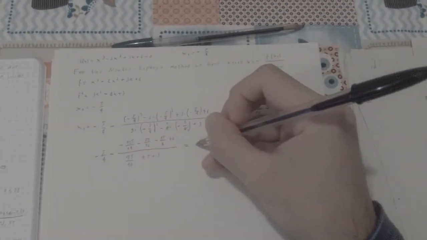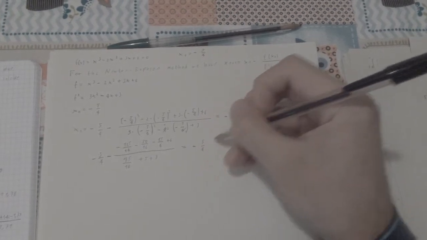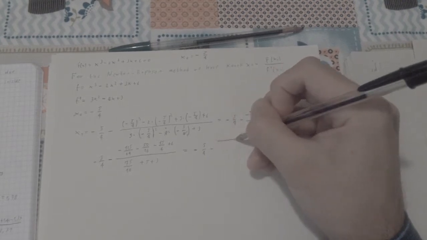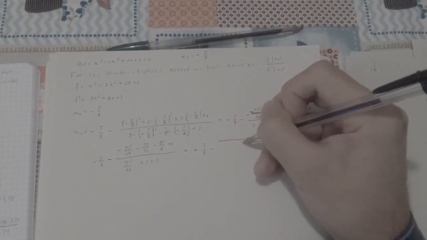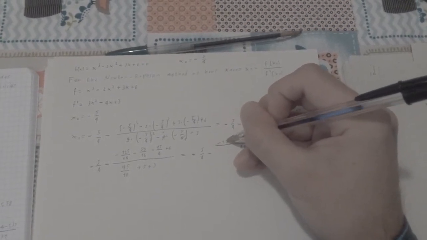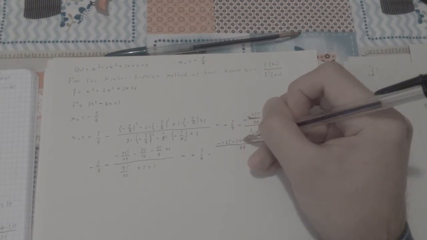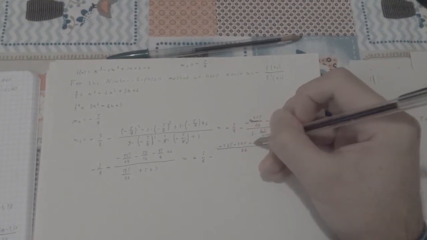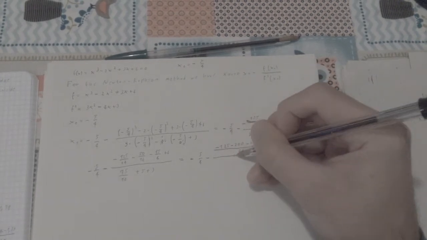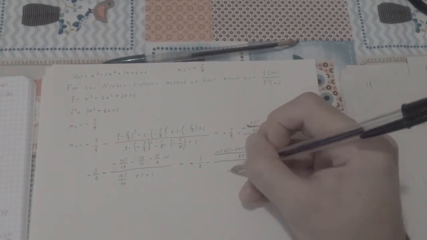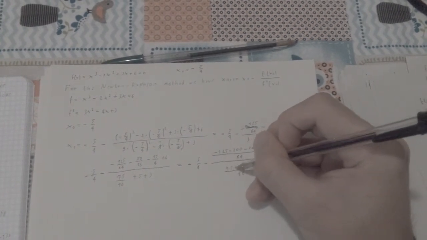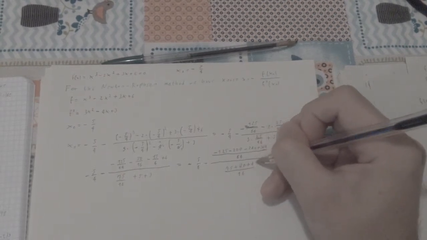So this actually gives us negative 5 over 4 minus, I'm gonna go with 64, so negative negative 125 minus 200 minus 240 plus 384, and everything over, I'm gonna go with 16, so 75 plus 80 plus 48.